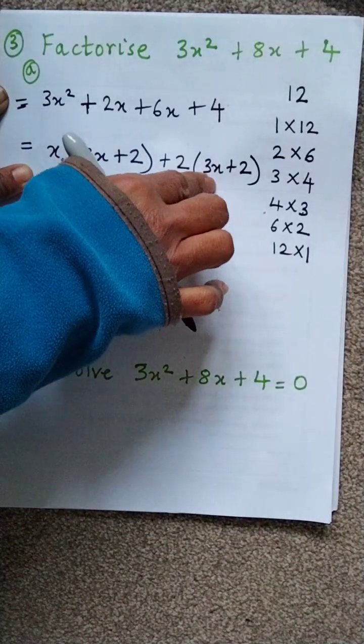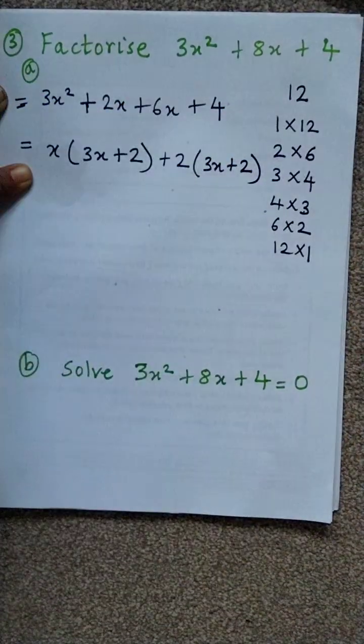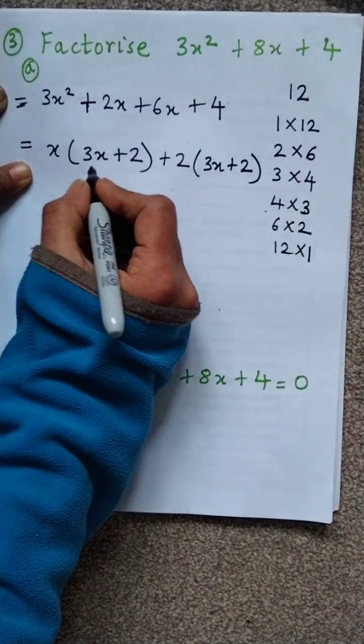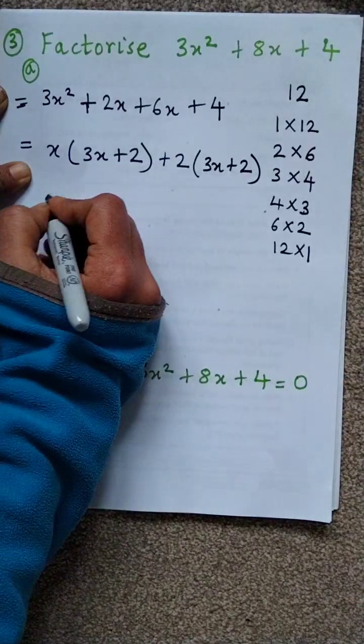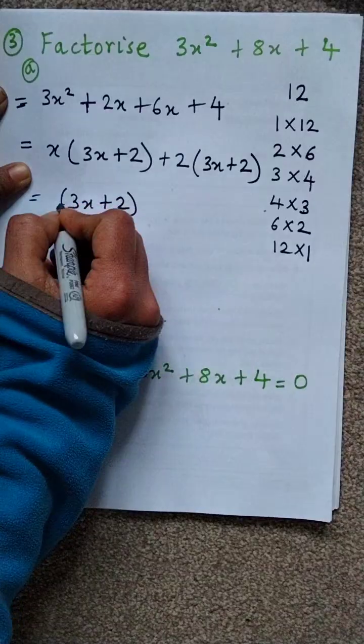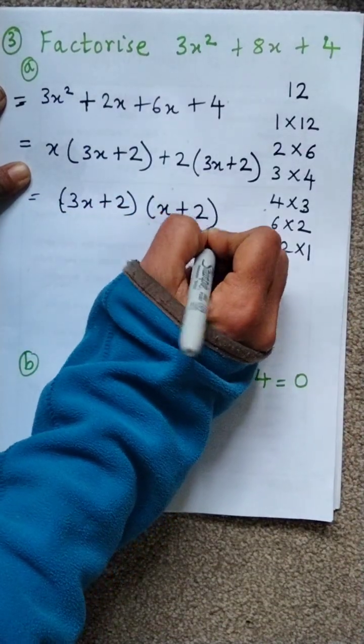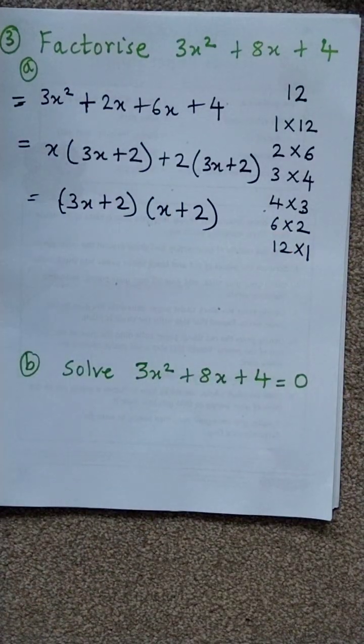If we multiply, 2 times 3x is 6x, 2 times 2 is plus 4. Now we write 3x plus 2 in the first bracket and in the second bracket x plus 2. So this is the required answer.